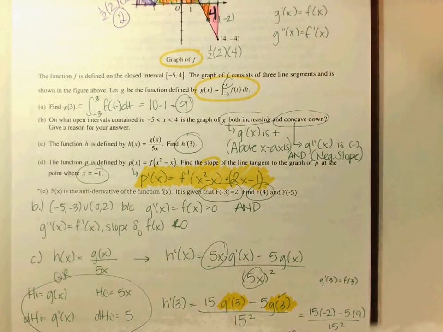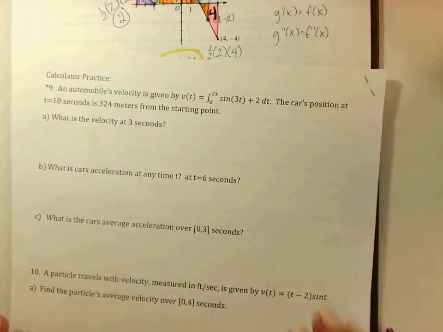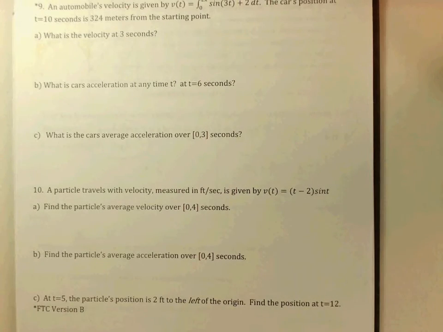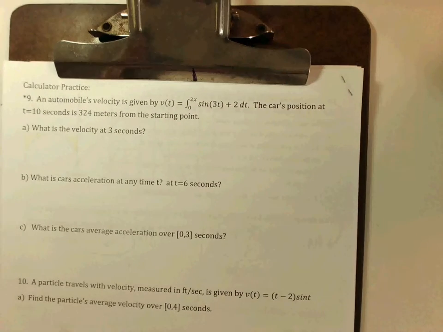Okay, so we're looking at the back page of your homework. If you're using my calculator, my pre-cal class might have switched it to degree mode. They have a quiz today. So double check that before you start. And let's do number 9. This is the back of homework 11, which is due on Monday when you take your quiz.